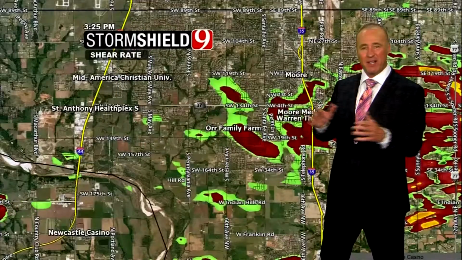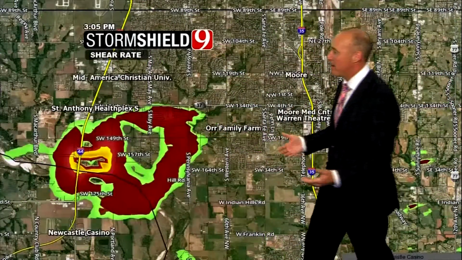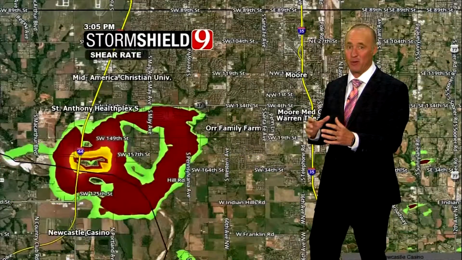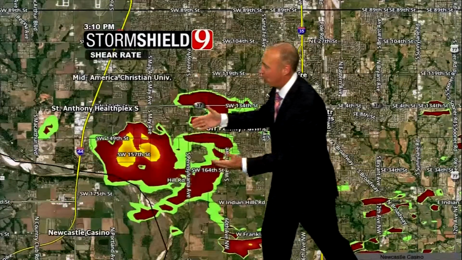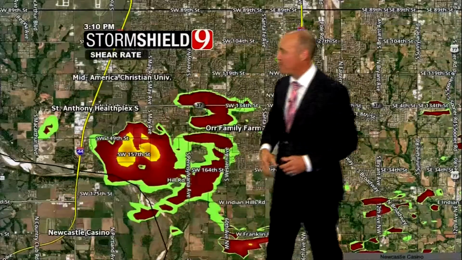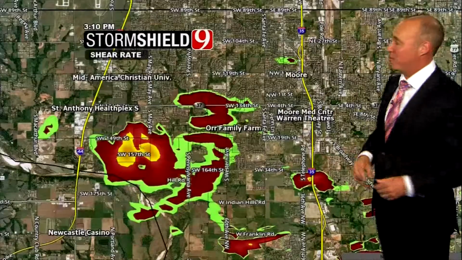Okay, let's go to our shear rate product, only on News 9. What is that? Well, remember shear, that is turning or spinning in the atmosphere. And where you see the maroons with the yellows in the center, that's where the rotation is at its highest, okay? Very, very strong rotation coming into southwestern sides of Moore with that storm, all right? That's what it looked like back on, again, May 20th of 2013.